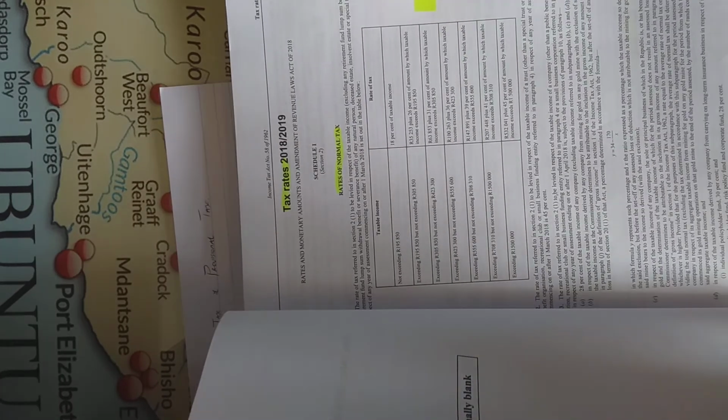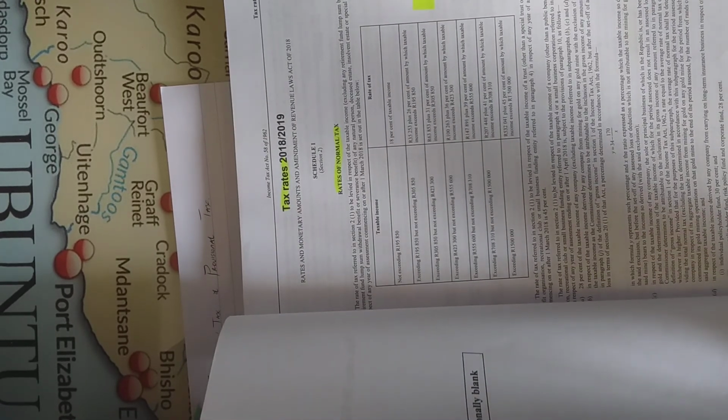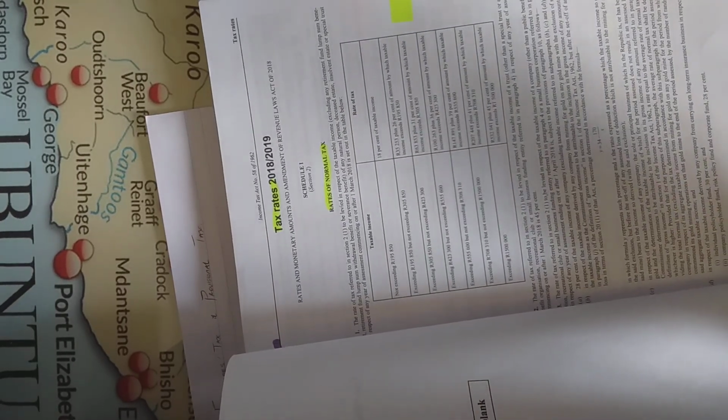What I know is that the 2020 primary rebate is 14,220, and the secondary one has also changed. I will give you this rate closer to the end of this session if you are using last year's legislation, so that you are not lost and not using incorrect tax figures in terms of our section 6.